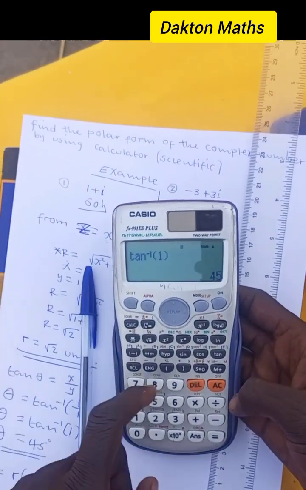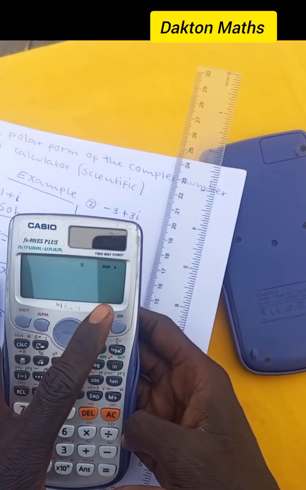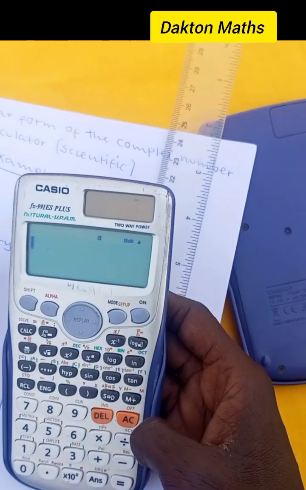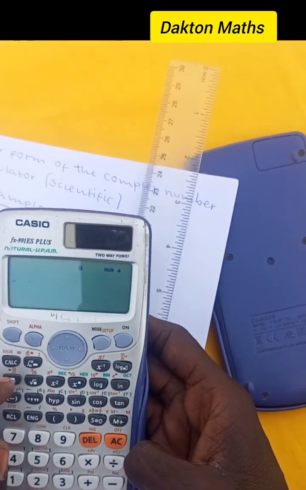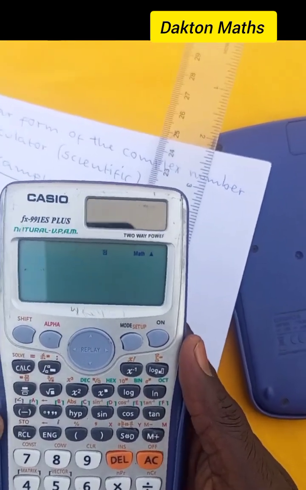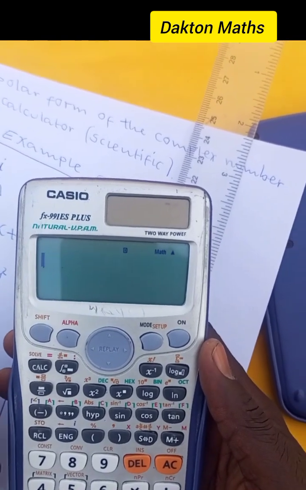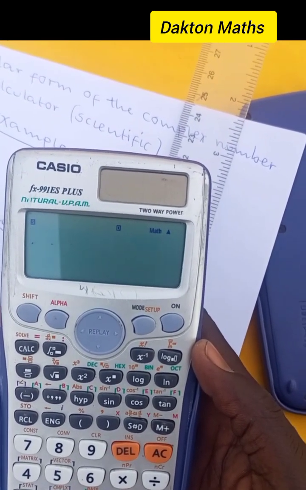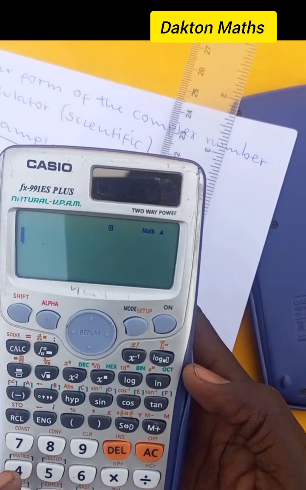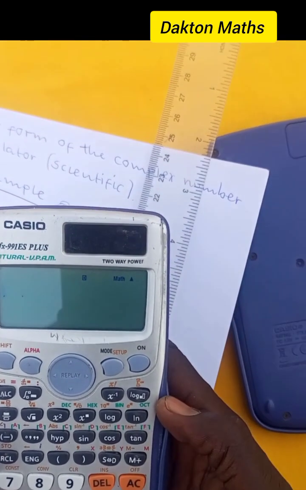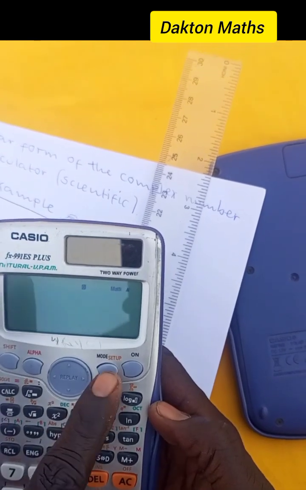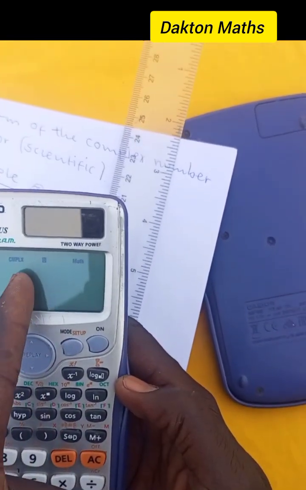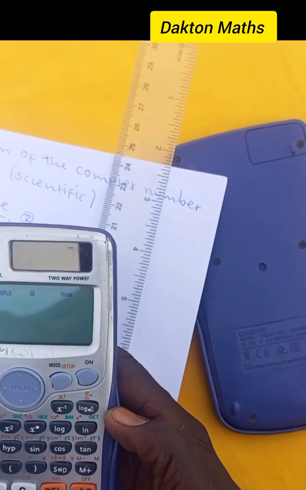Let us come to the scientific calculator. Now your scientific calculator is in a normal set, but the number that you are now solving is a complex number. You set your scientific calculator in the complex number mode. And how will you do that? Before you press 2, you just press mode. After mode, you press 2. Now the screen shows the complex number.